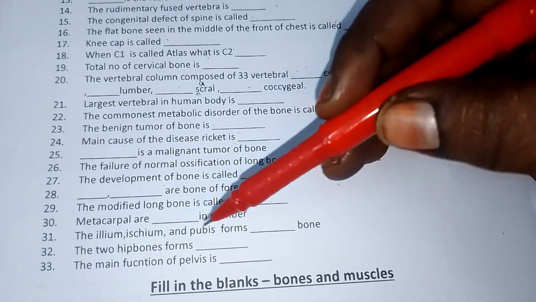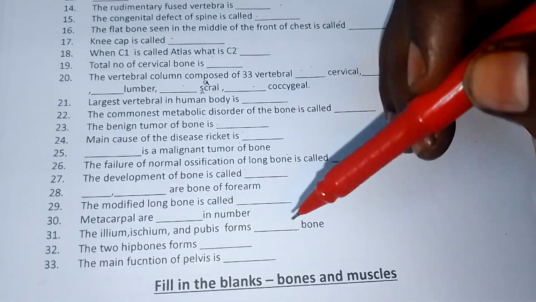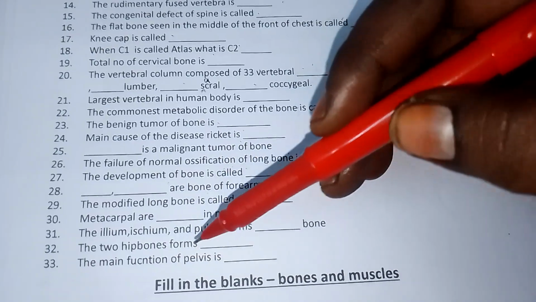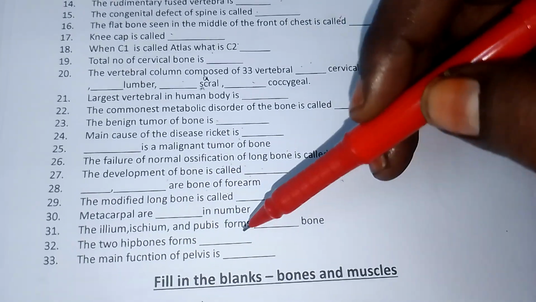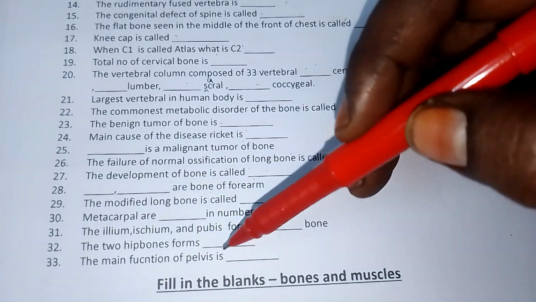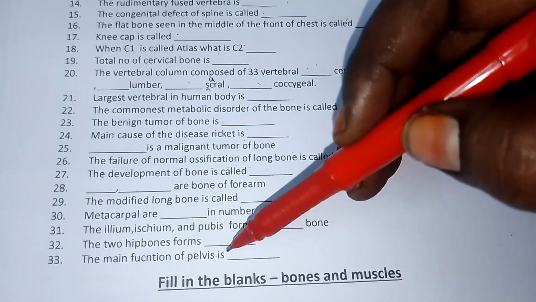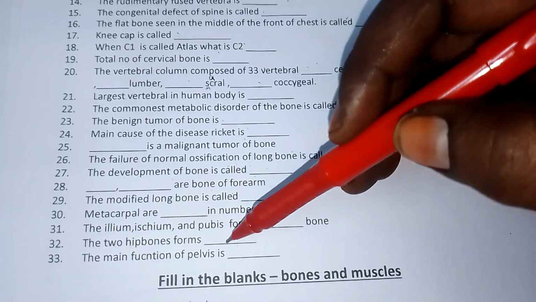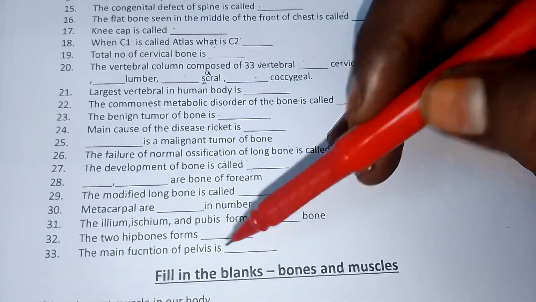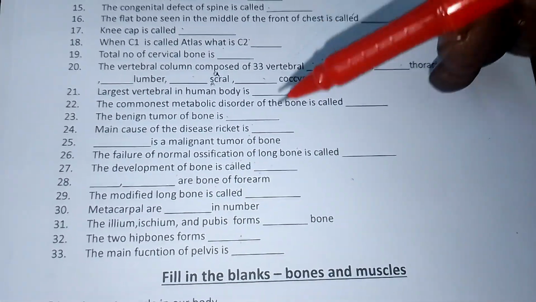The ilium, ischium and pubis form the hip bone. Two hip bones form the pelvic girdle. What is the main function of the pelvis? Childbearing. The child's head will come through that.